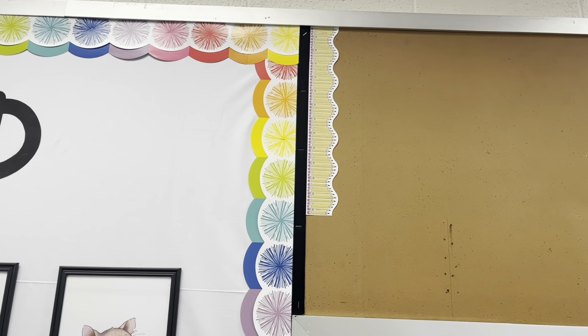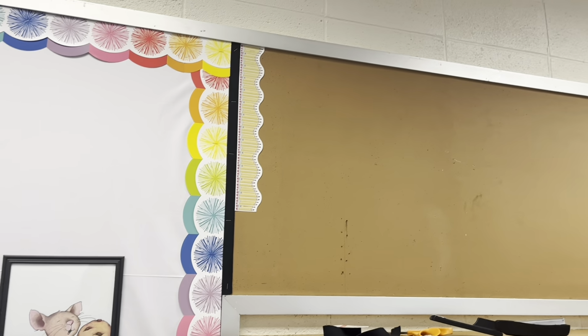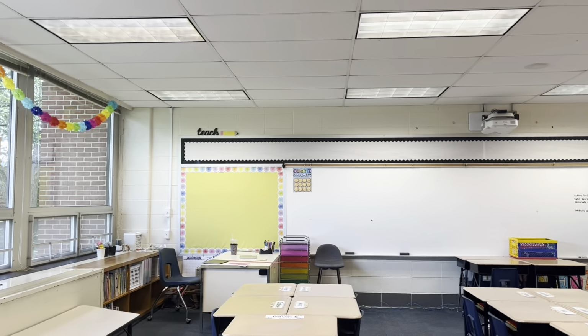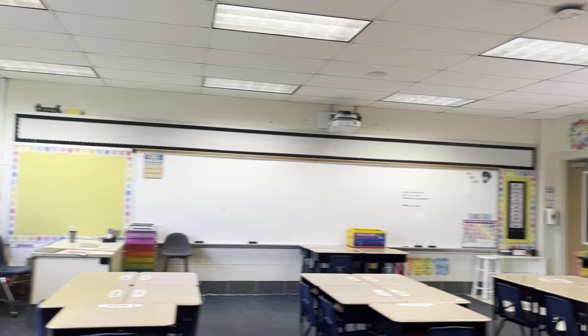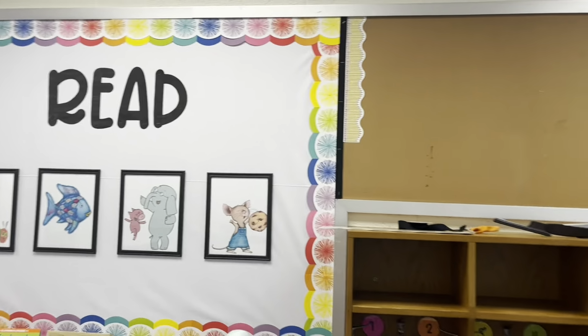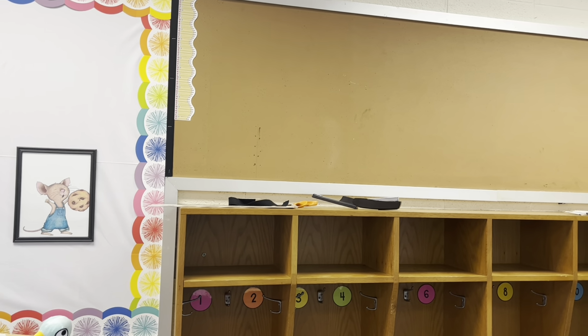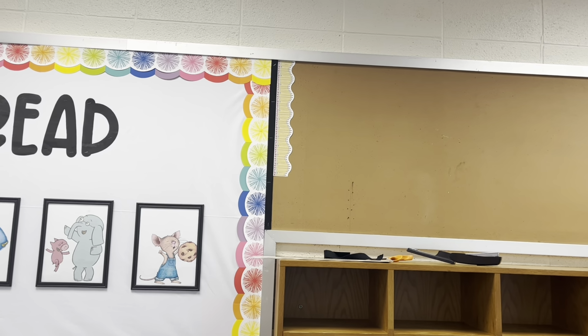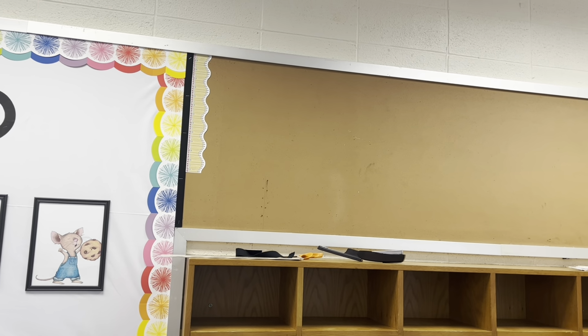I am on the fence. Are the pencils too much? I feel like it might be too much, especially because there's no pencils anywhere else in the room. Everywhere else is either palms or black. So I feel like trying to pull in something else is going to be a little bit too much. I think I might just do black.